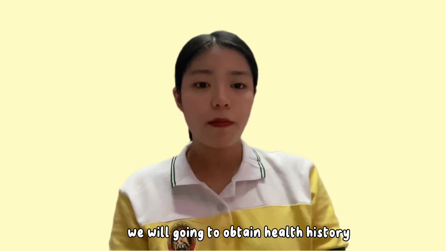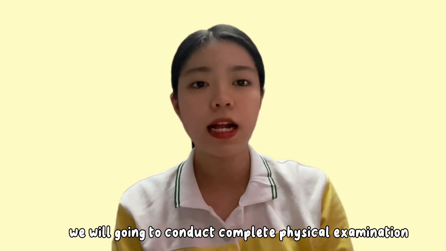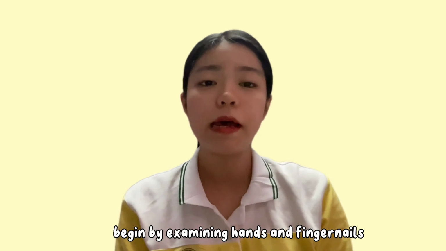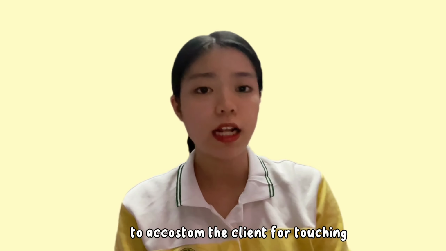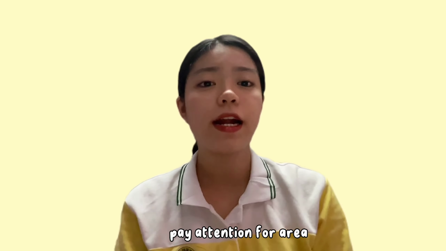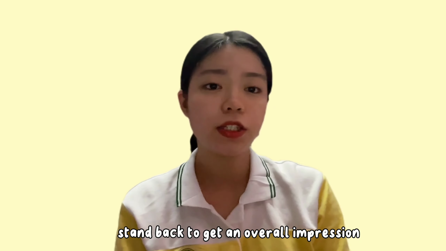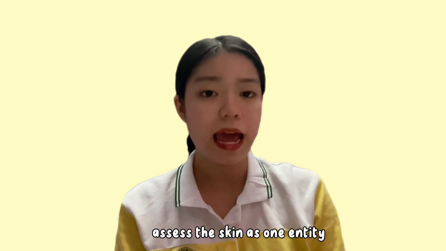We are going to obtain health history. We are going to conduct complete physical examination. Note the person's normal skin coloring. Begin by examining hands and fingernails to accustom the client to touching. Pay attention to areas with skin folds. Stand back to get an overall impression and notice patterns of lesions. Assess the skin as one entity.